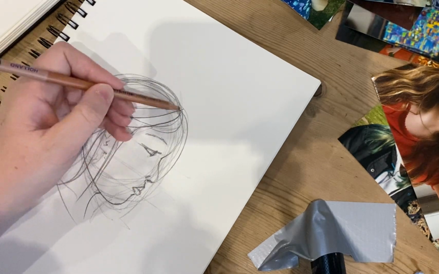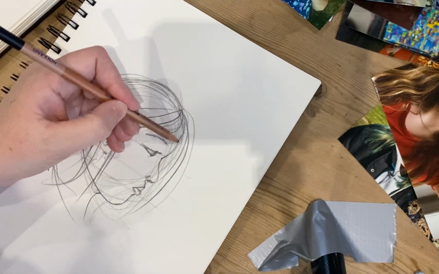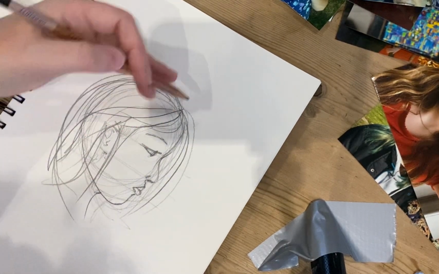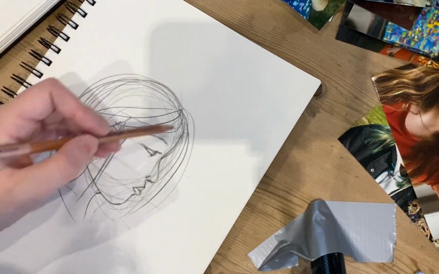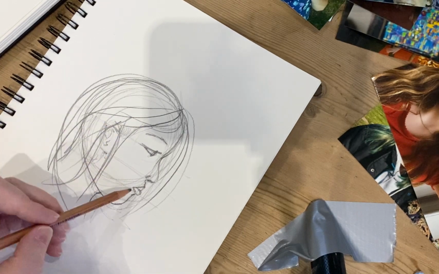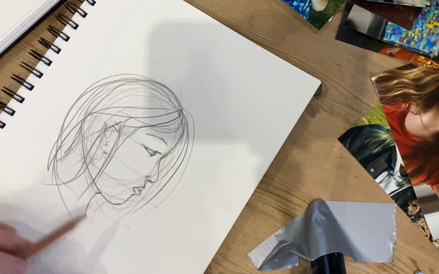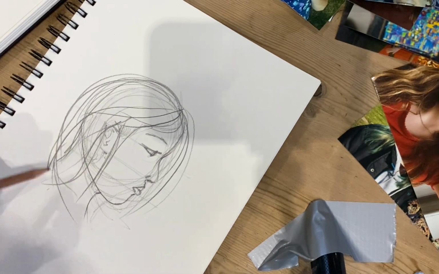Then maybe they have a fringe or some pieces coming down this side, but you can see that the rule is the same. The eyes are about halfway down, and then the nose half of that, the mouth half of that, the ears are between this line, and nice thick neck.